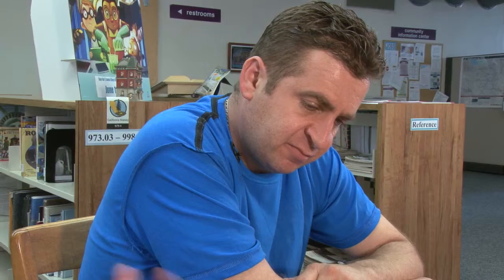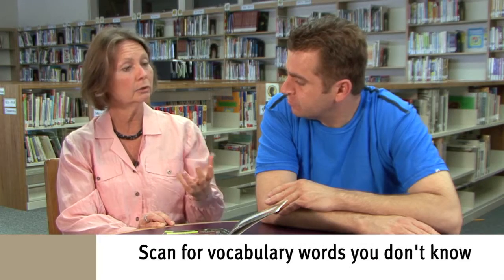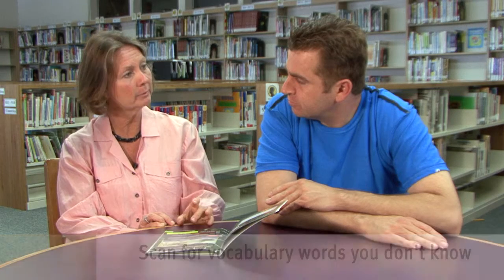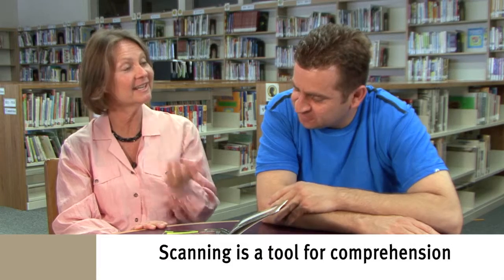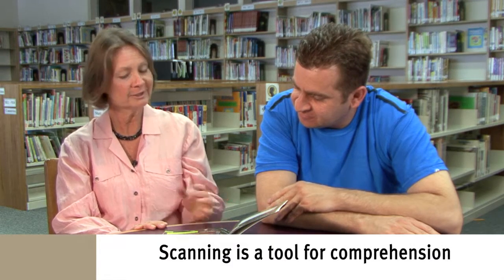And so as a comprehension strategy, a pre-reading strategy, before we even start reading the text, we look to see whether there's any vocabulary on the page that we don't know, that might cause us not to understand what we're reading. And the way to do that is with the skill of scanning. Scanning is a tool for comprehension. Because we don't want to be reading every word, this is a pre-reading activity.